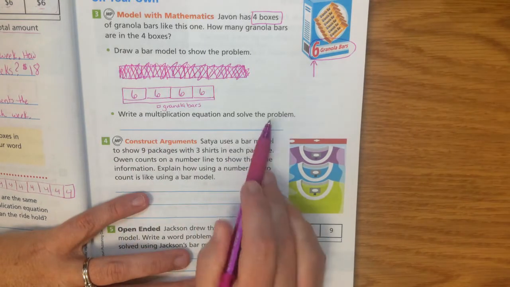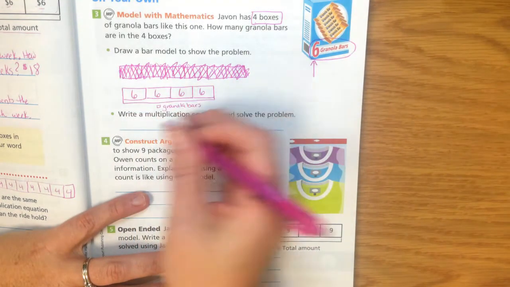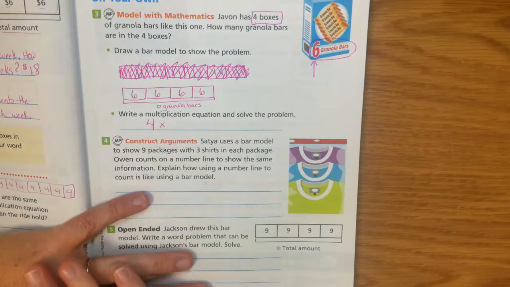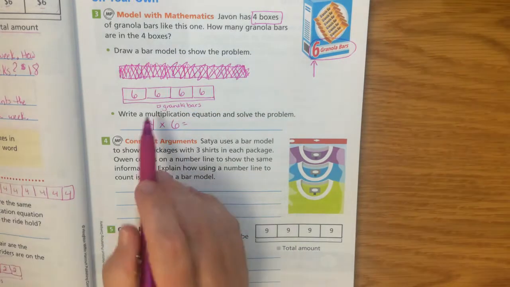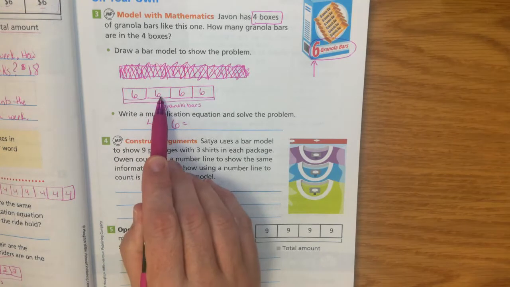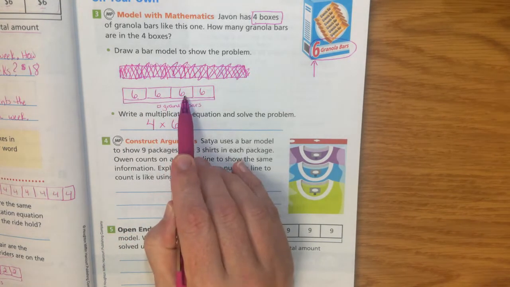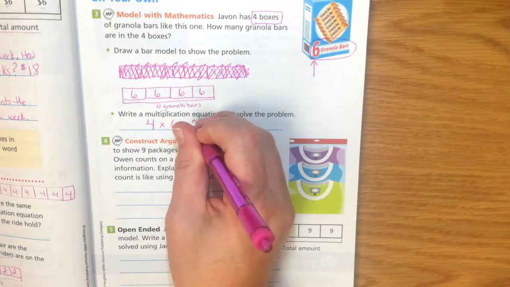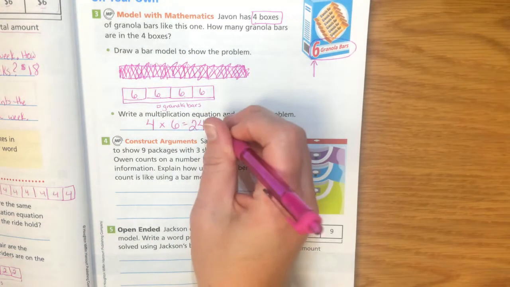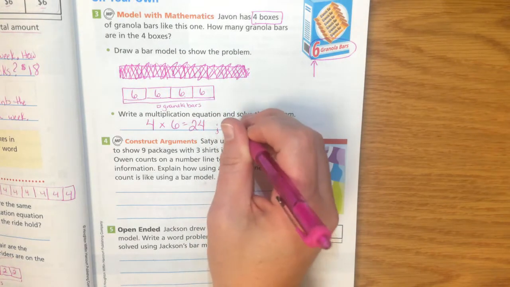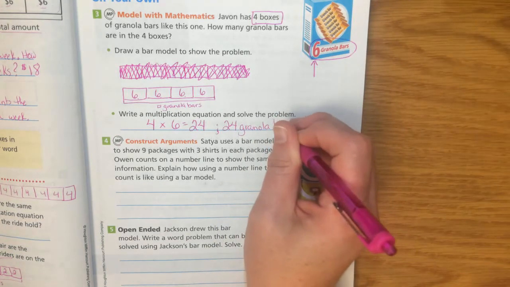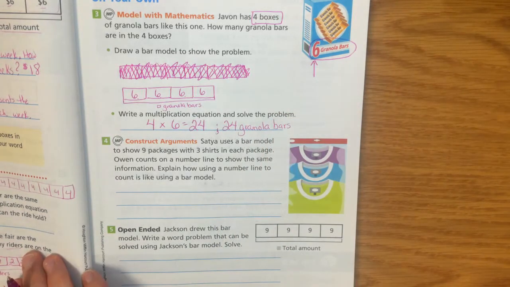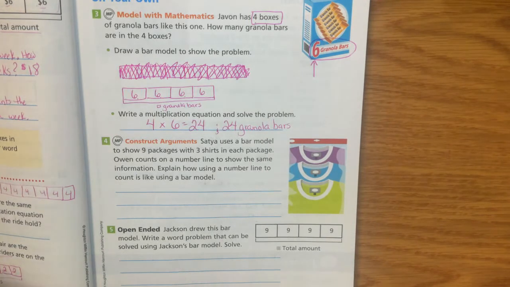So our multiplication equation would be, we have 4 boxes multiplied by how many granola bars in each box? 6. So that equals, I have 6 plus 6 is 12, plus 6 is 18, plus 6 is 24. So I have 24 granola bars. Good job. And again, I apologize. I was getting ahead of myself.